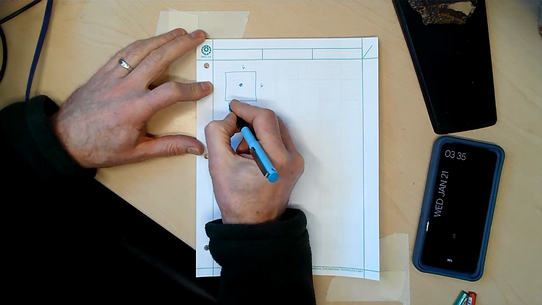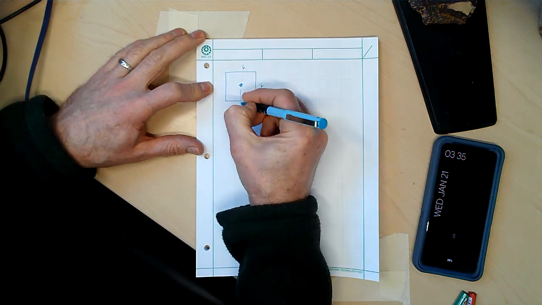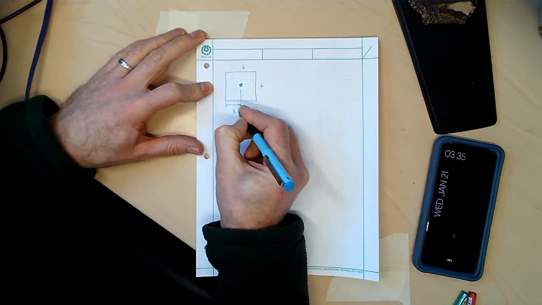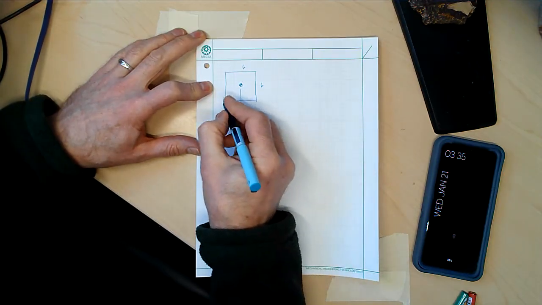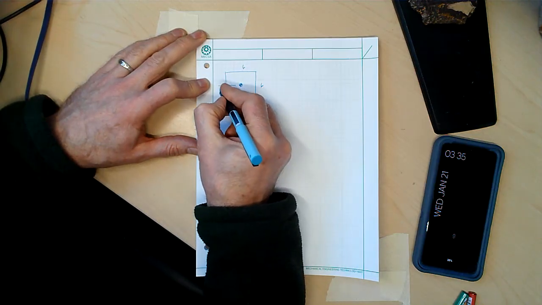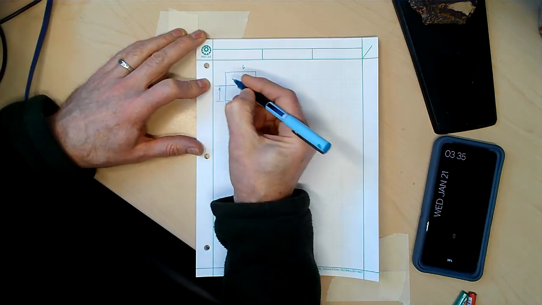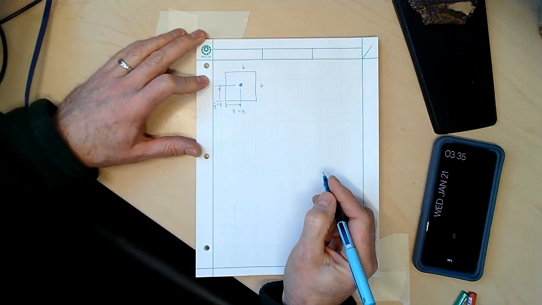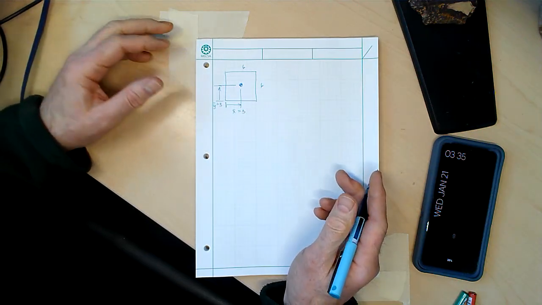Then this distance, we call that x bar, is 3 units. Similarly, the distance from the bottom left corner to the horizontal centroidal axis is y bar equals 3. That's easy enough. You don't need math for that.